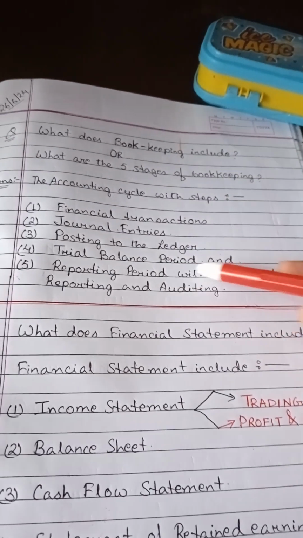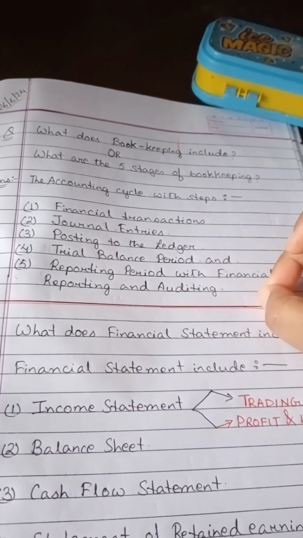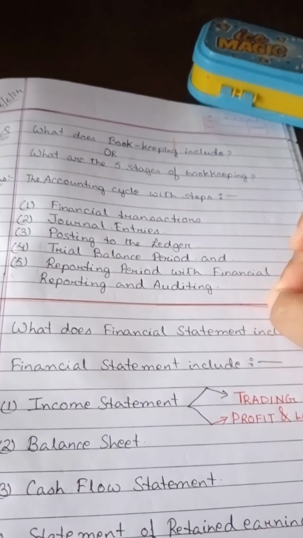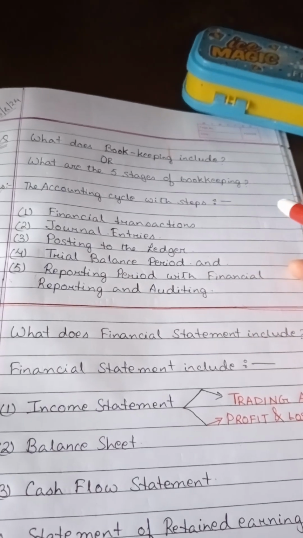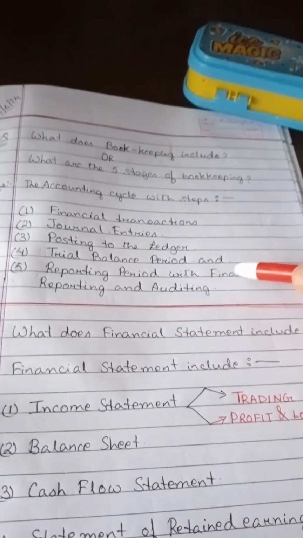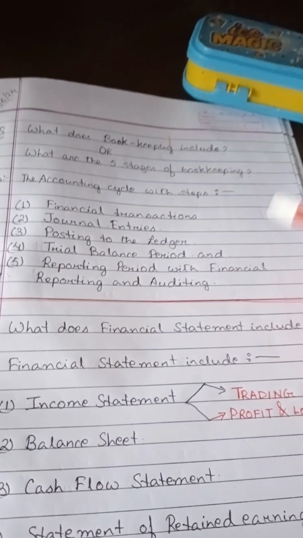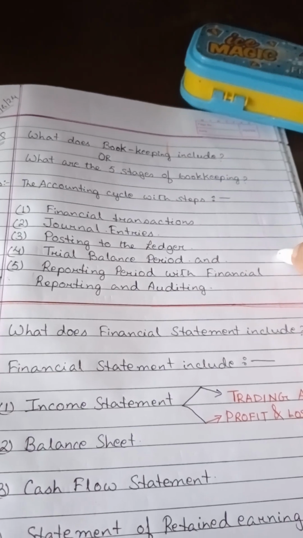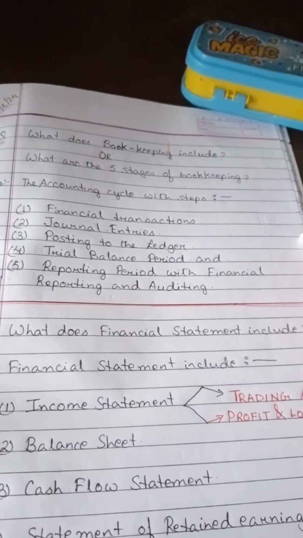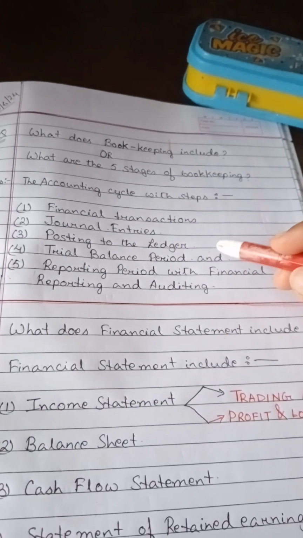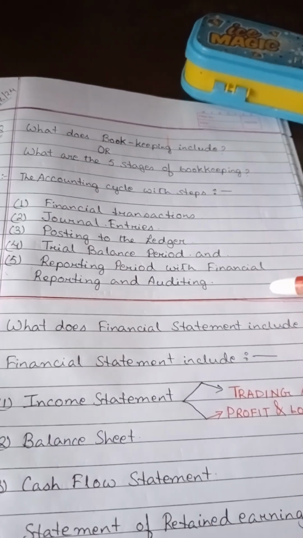Then trial balance is prepared. So trial balance means what? It will record all the expenses and incomes. There will be a debit side and a credit side. In the debit side all the assets and the expenses will be recorded, and in the credit side all the liabilities and incomes will be recorded. And in the trial balance, both the debit side and credit side should be equal. So that is trial balance.